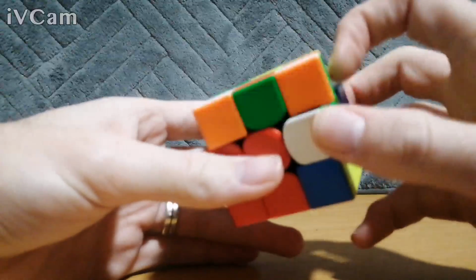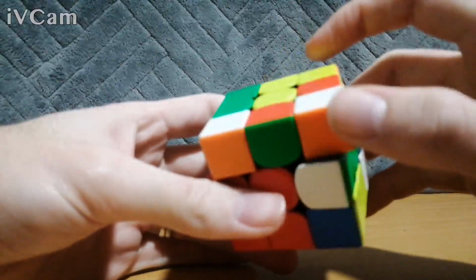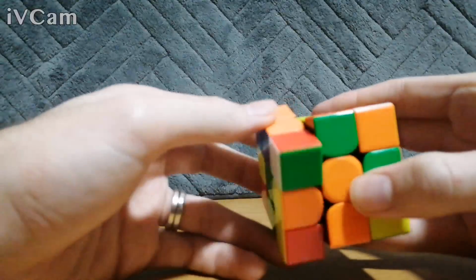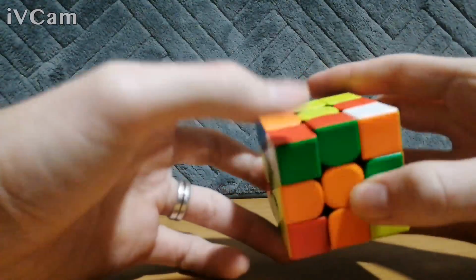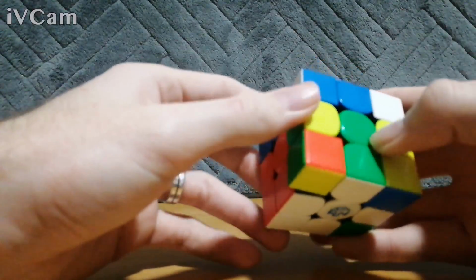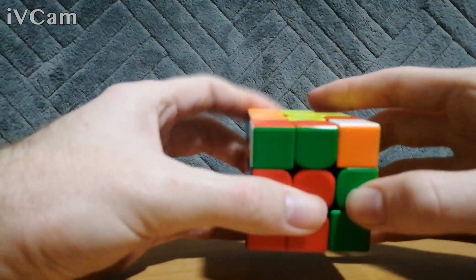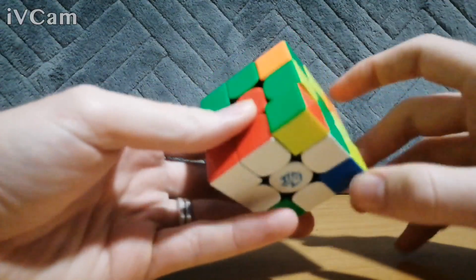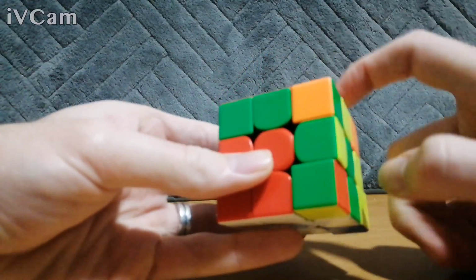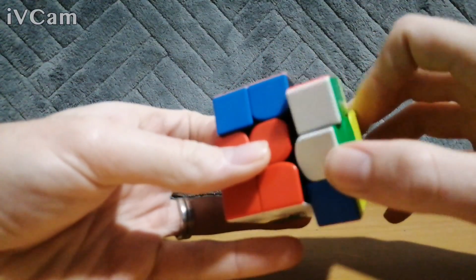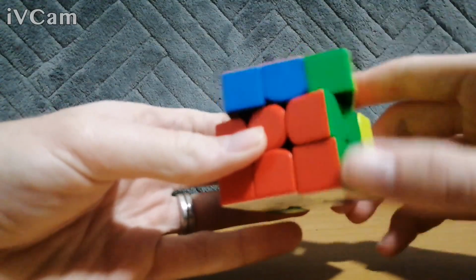We can turn our red and green one to make sure that it's going to be next to each other there. We turn back the green one, and we can see we have a red and green there. And same, we see the corner where it should be. We rotate the green one there and pop it in and rotate it back.